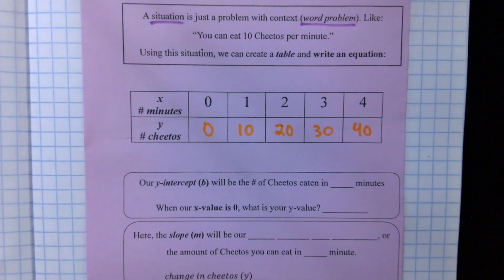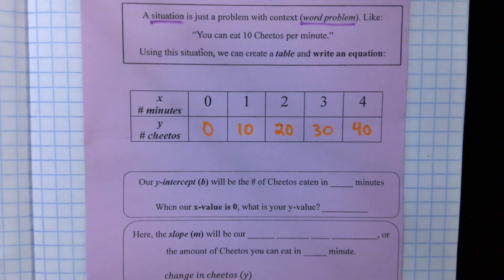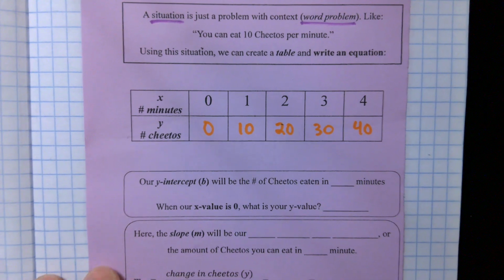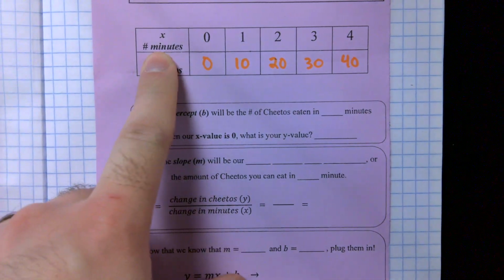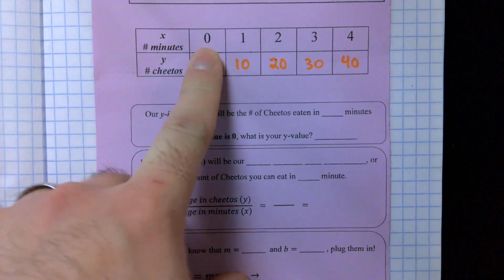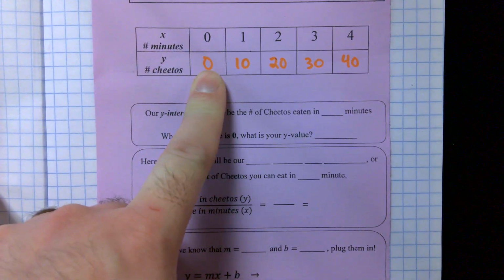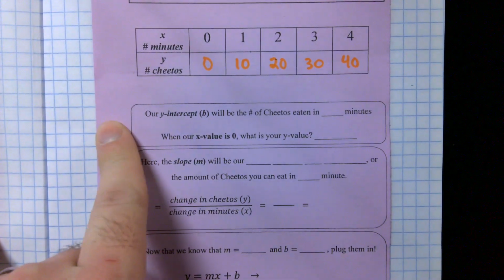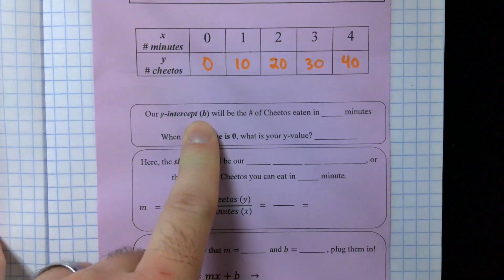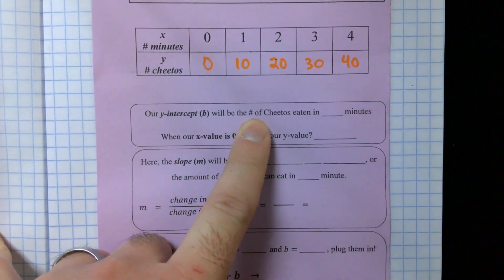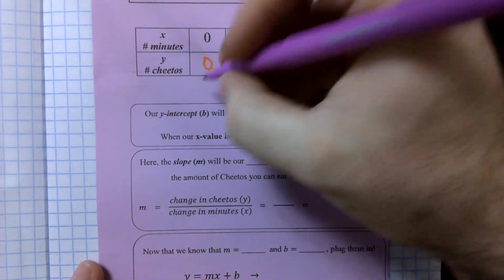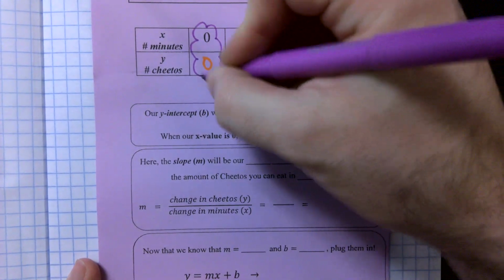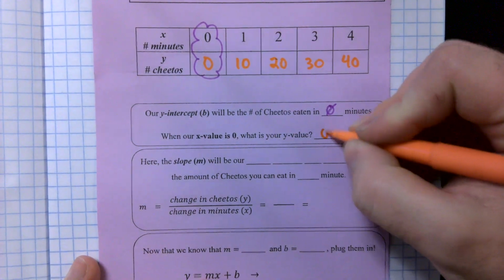I've got a table, I'm looking for the 0, and I'm doing my arrows. That's all it is. Do you guys see an X value representing 0 minutes on the table? Yep, it's that first little column. What do I see right below it? 0. So in this situation, our y-intercept is the number of Cheetos eaten in 0 minutes, which in this case is 0 Cheetos.